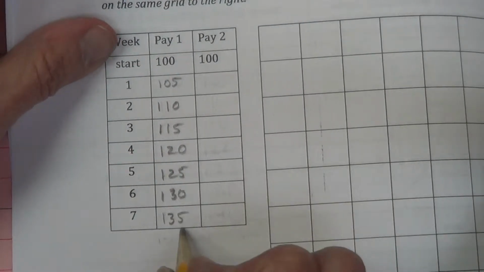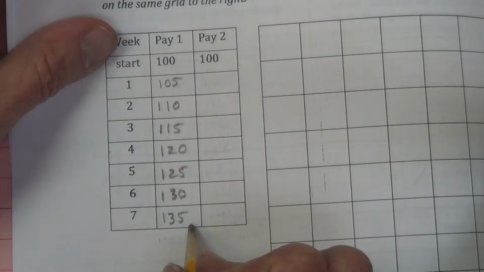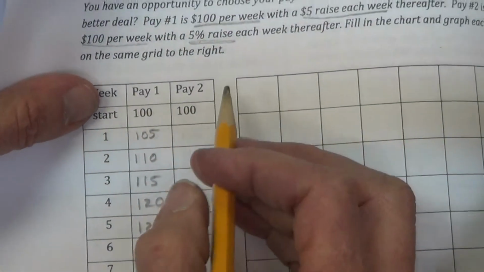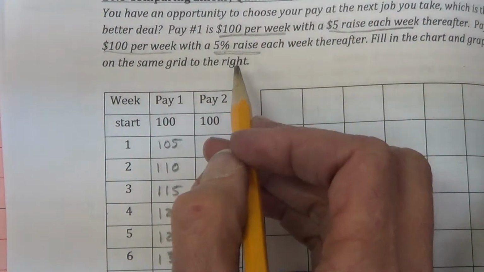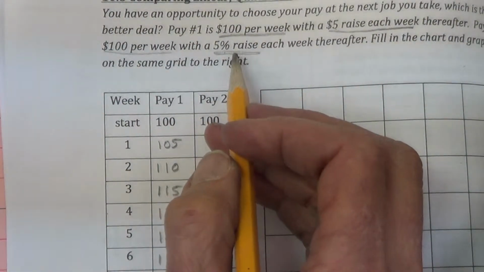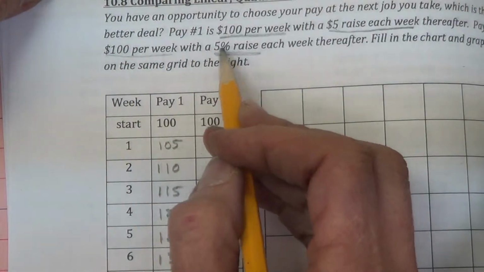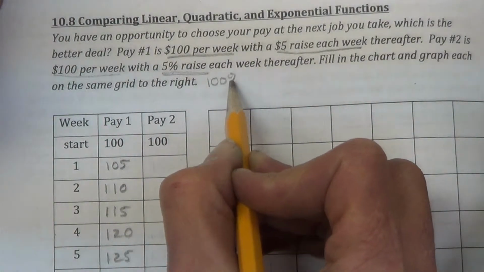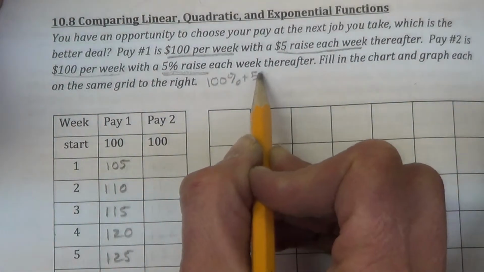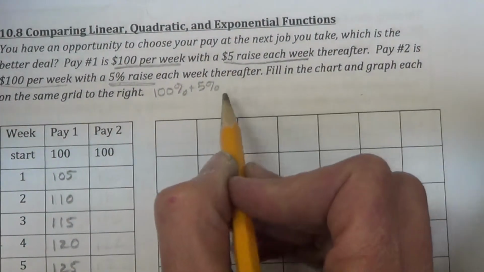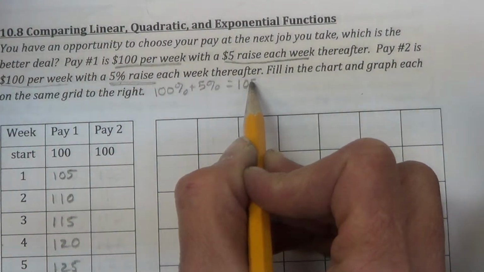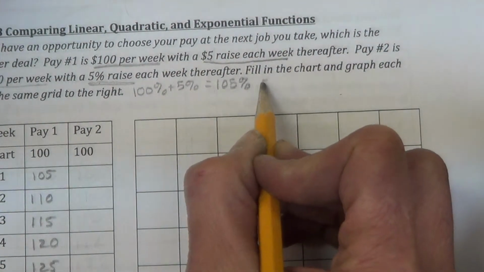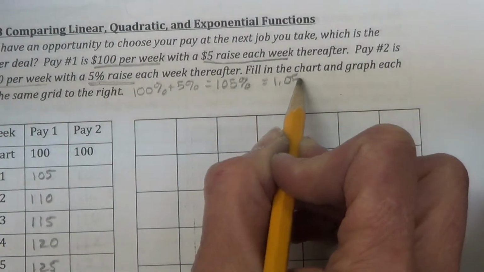You should already be starting to think, is that linear, quadratic, or exponential? We're adding 5 to each term. On the next one, we're going to get a 5% raise. So 5% is the 100% that we already earned plus 5% more. So it's 100% plus 5%, which would be 105%. Change that to a decimal, we have a growth rate of 1.05.